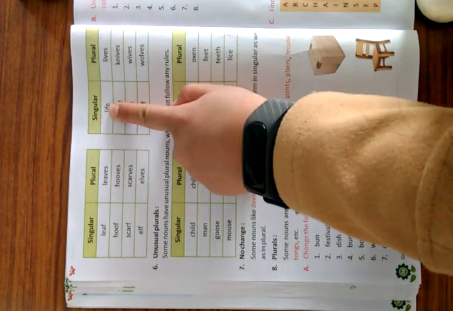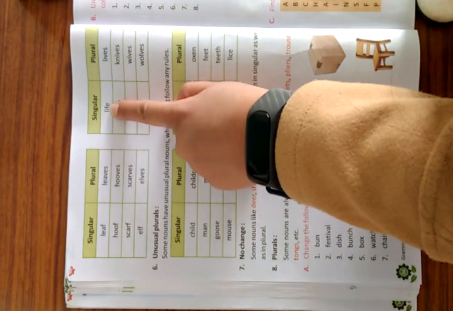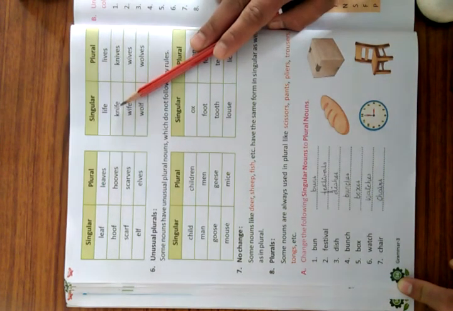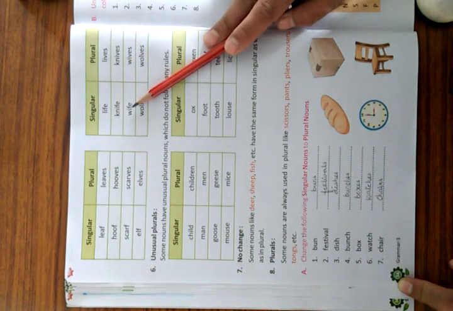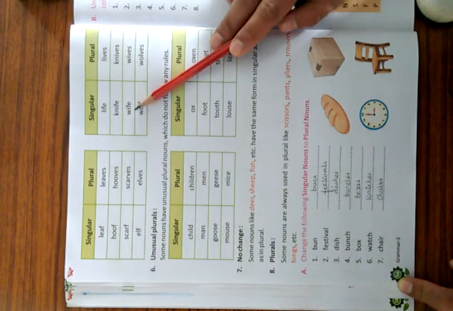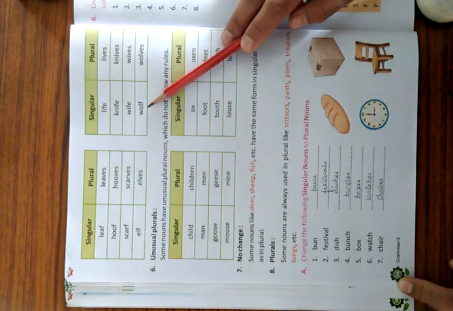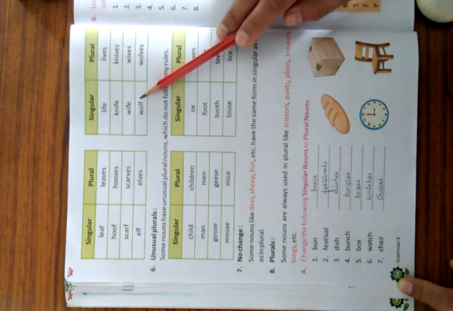So you can see life. This word is ending with the letter FE, so you have to drop FE and add VES. Knife, you have to drop this letter and add this one. Again, wife, you have to drop the letter FE and add VES. You have to do it in this way.